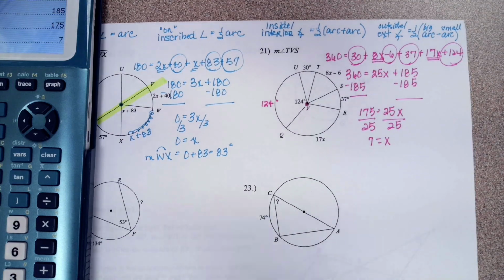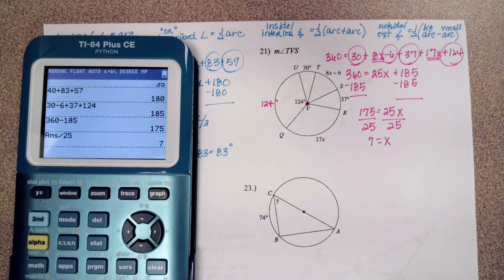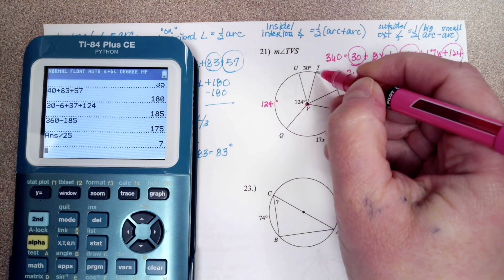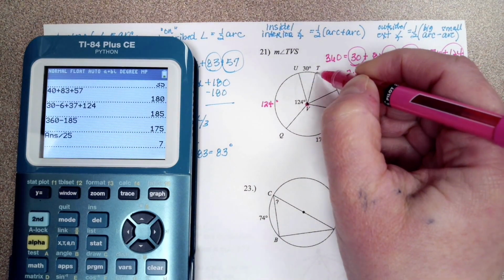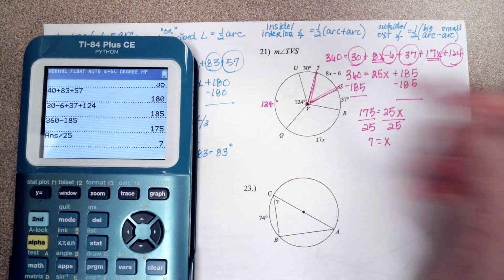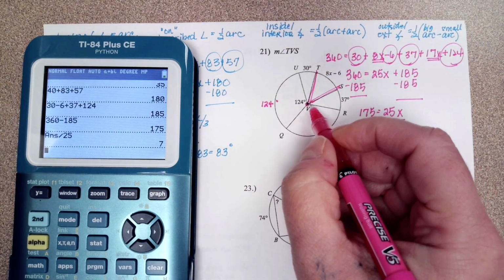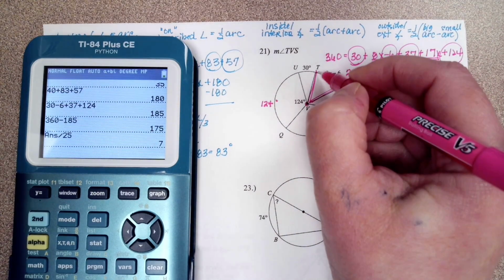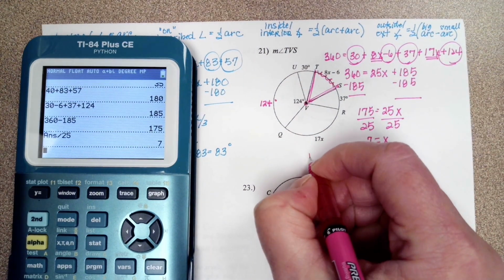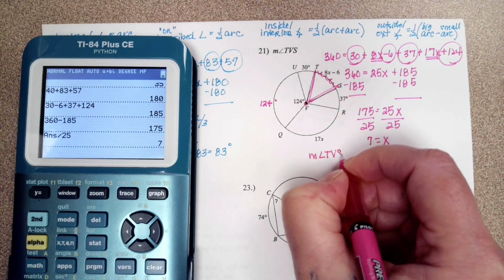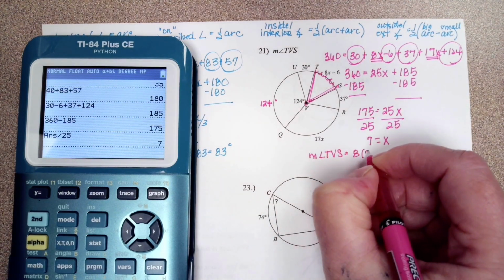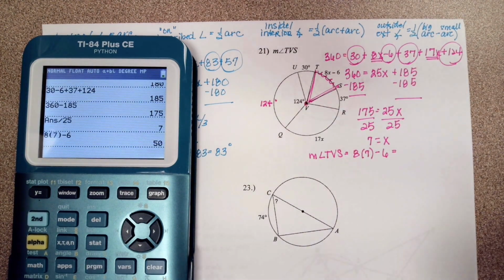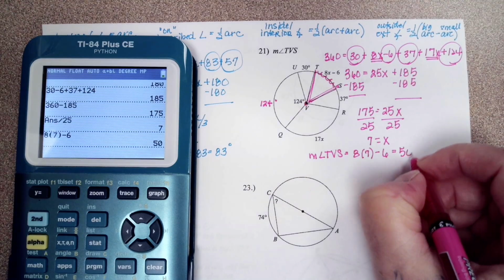Now, we're always going to look back, right, and make sure that we're answering the question that was asked. So this was asked, I want the measure, notice I've got angle notation of T to V to S. So this guy right here is what we're concerned about. Now remember, in a central angle, the angle equals the arc. So even though I didn't officially have the angle, I do have the arc. They're going to be the same thing. So the measure of angle TVS is going to be equal to 8 multiplied by 7, get rid of a 6. So 8 multiplied by 7, get rid of a 6, should give me 50 degrees.